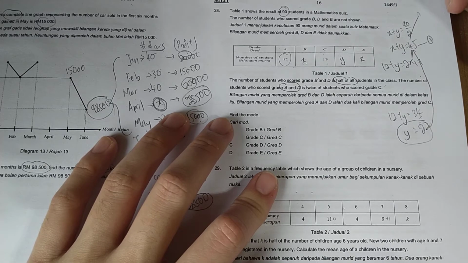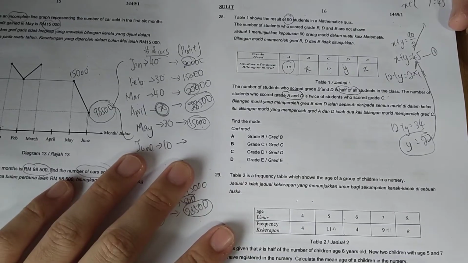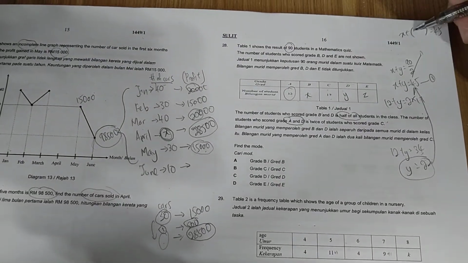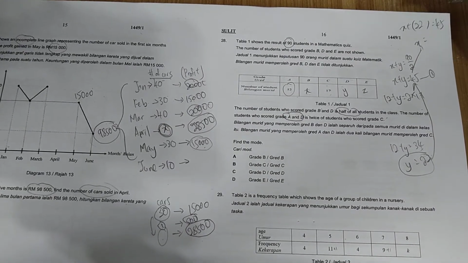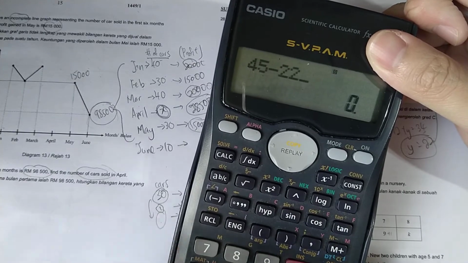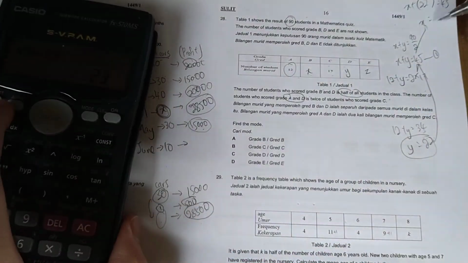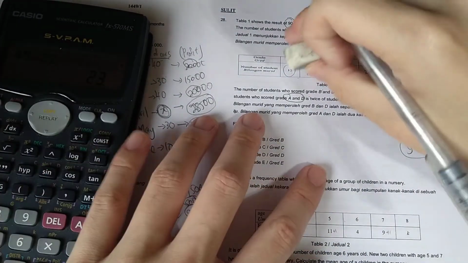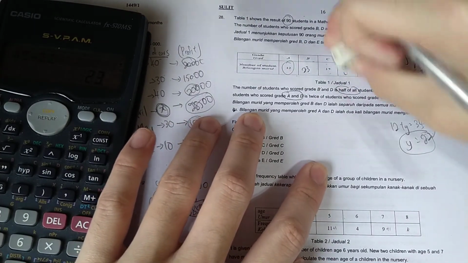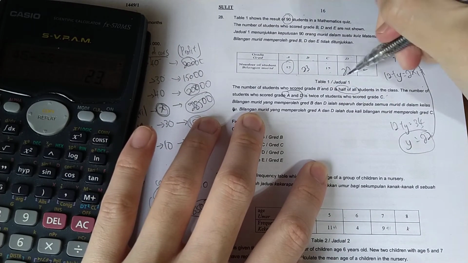So it becomes what? X plus Y equals 45. Okay, Y, you don't know what it is, but now you already know it's 22, right? So X is 45 minus 22. So what's 45 minus 22? It's 23. So you know X is 23, so I can erase X and write 23. And then erase Y and write 22. Right, because Y is 22.